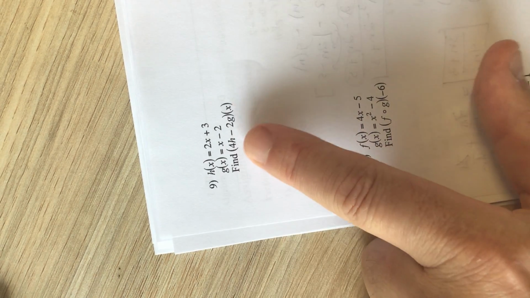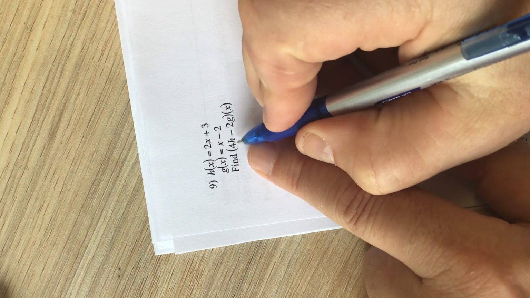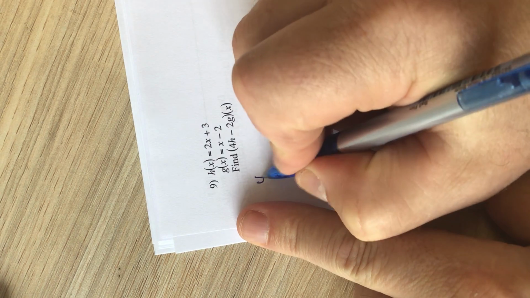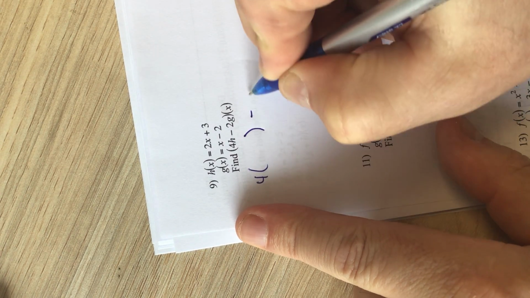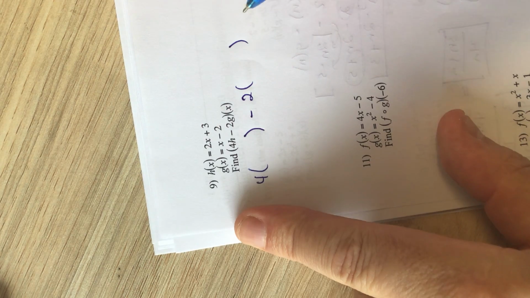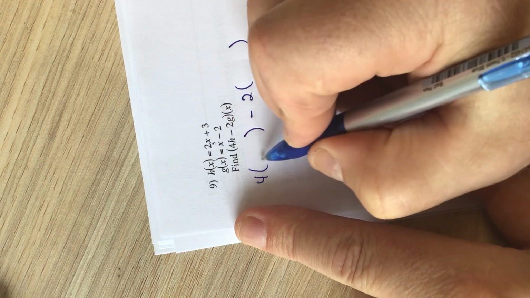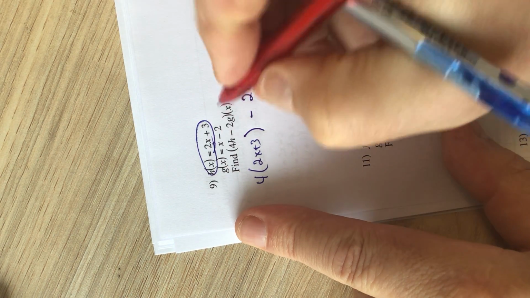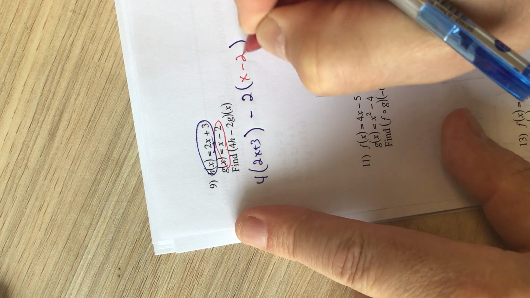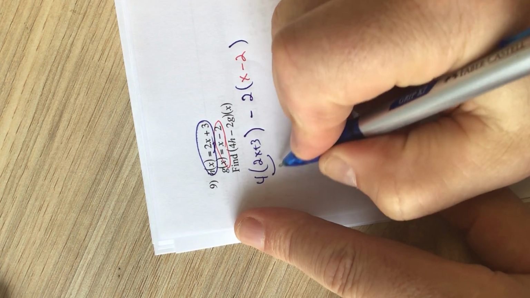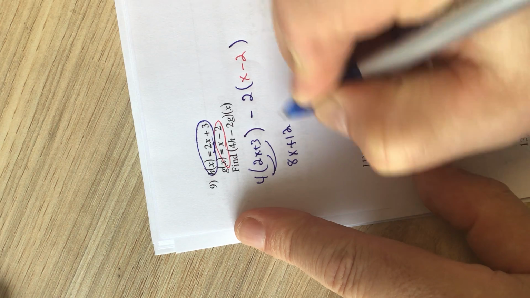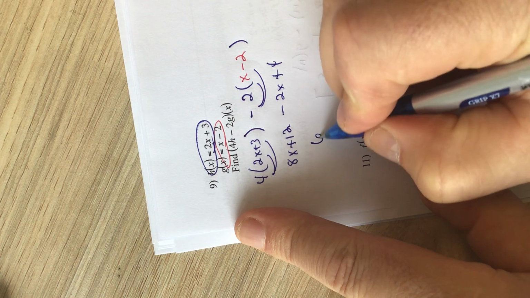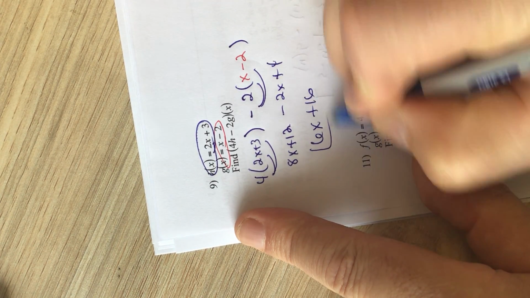Okay, this kind of notation means we're going to take 4 of the h formula and subtract 2 of the g formula. Okay, so it means 4 times the h minus 2 times the g. Well, the h is just 2x plus 3, that's this h. And the g is right here, x minus 2. And put it all together. So there we have 8x plus 12, and then minus 2x plus 4. So we end up with 6x plus 16.